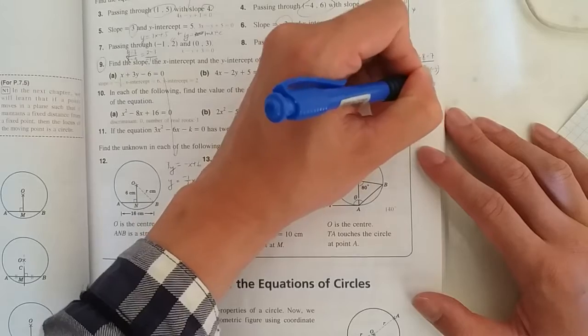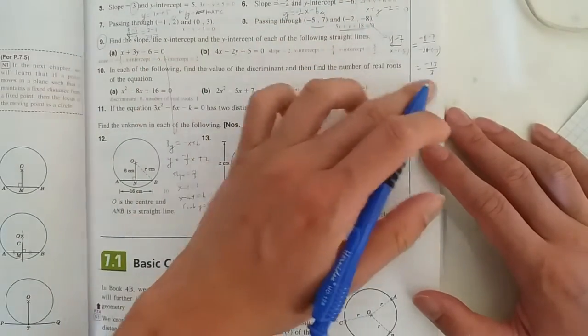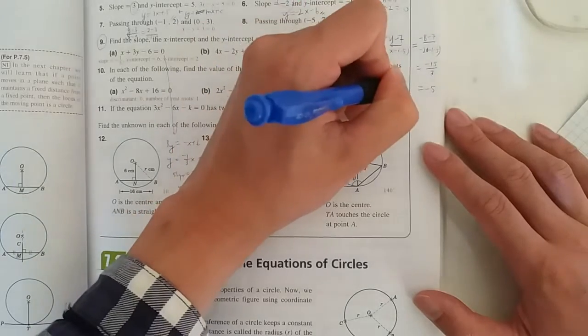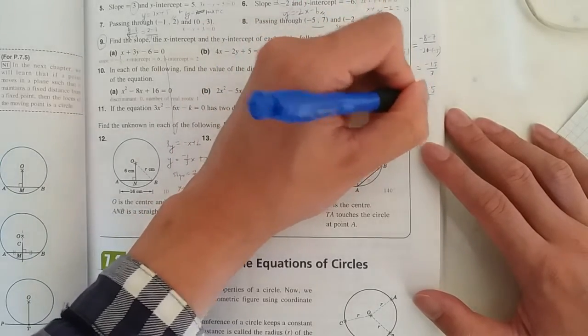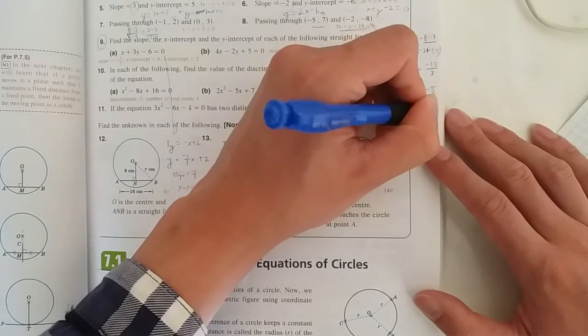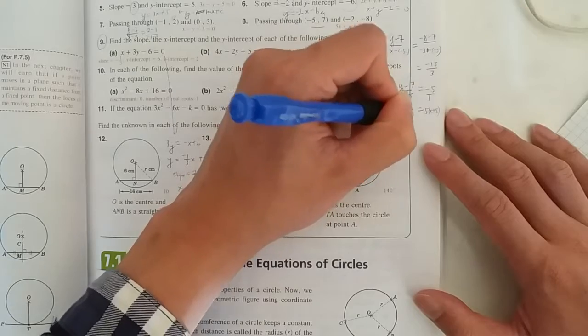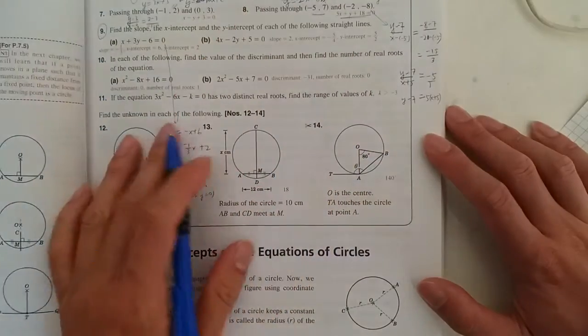Maybe I do one more step for you. I will simplify this one first. And then the left hand side will be this one. And then I multiply this to the right hand side. Then 5x plus 5, and then y minus 7. Like this. And then continue, it will become this one.